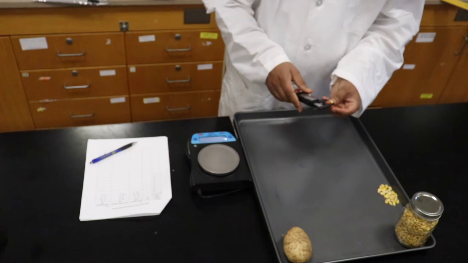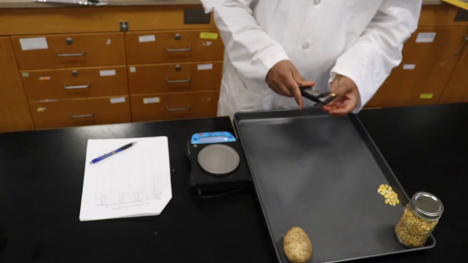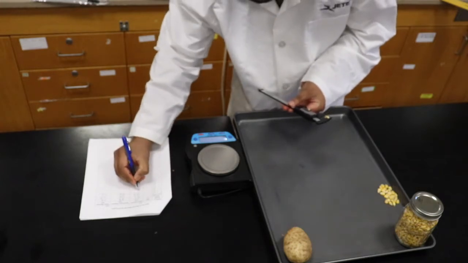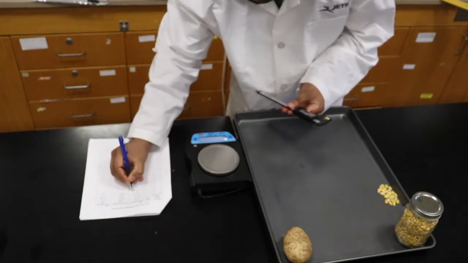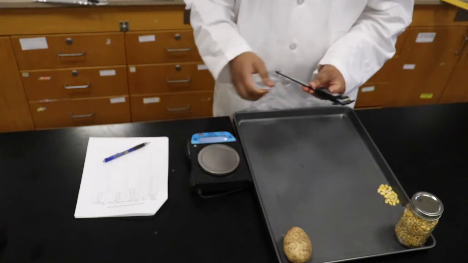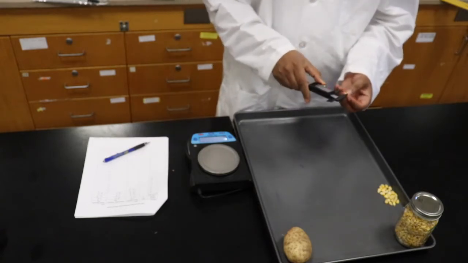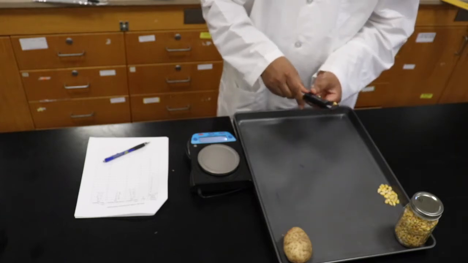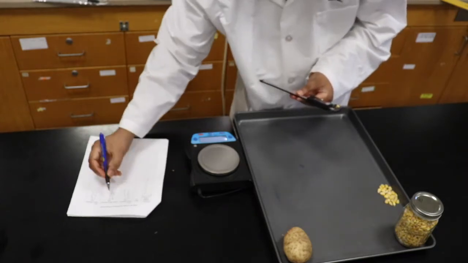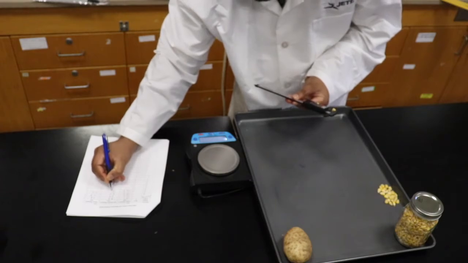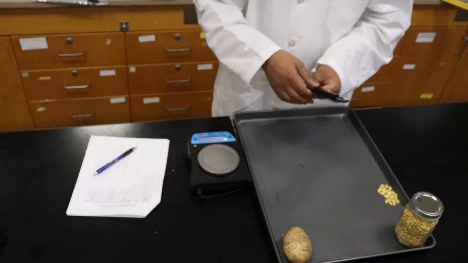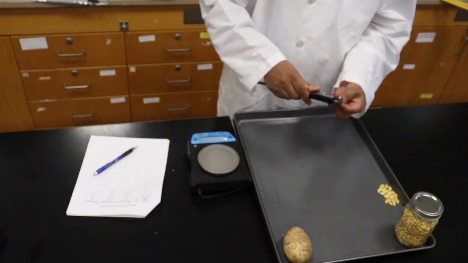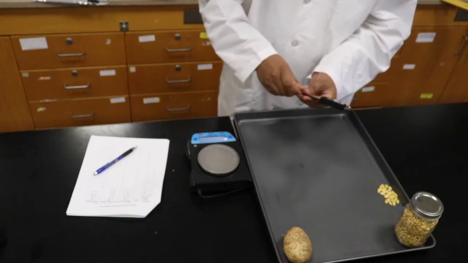Similarly, measure the major diameter and then record the number. Measure the intermediate diameter. Record the number. Measure the minor diameter and record the number.